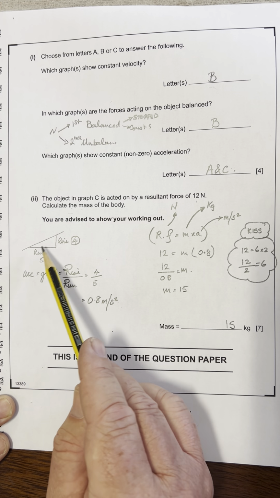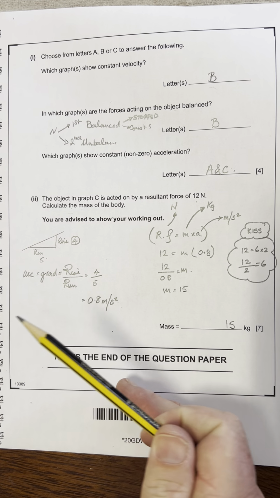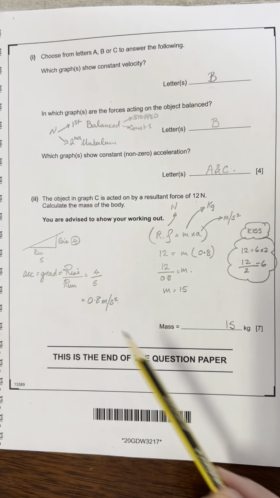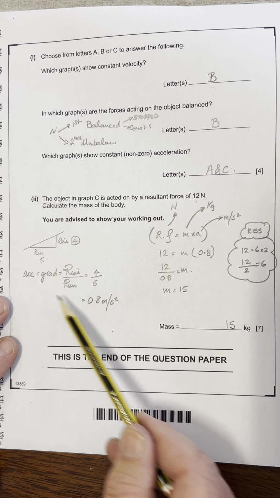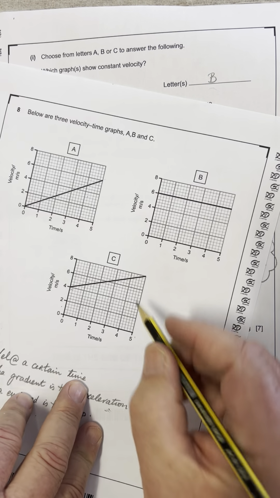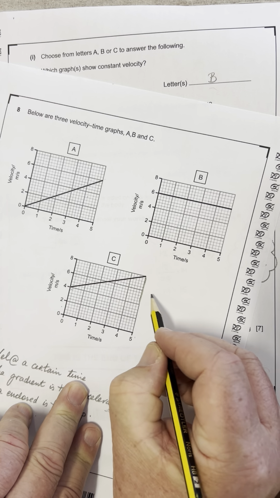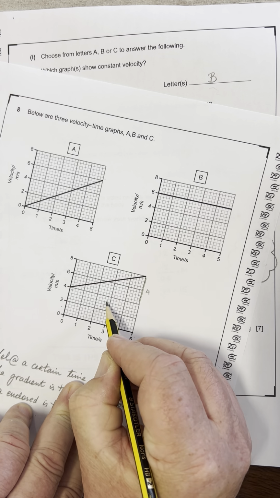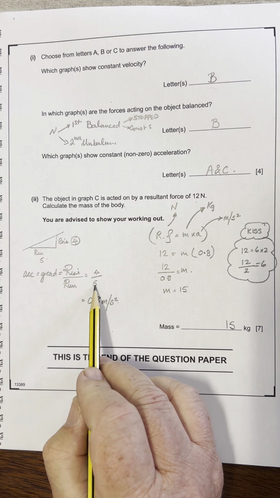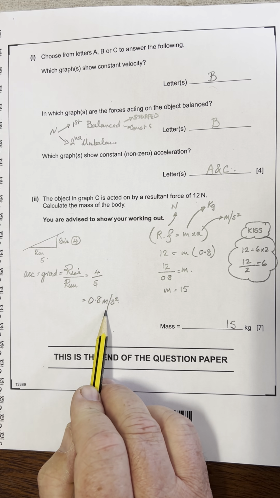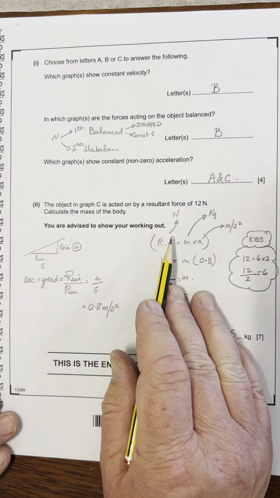So the gradient is the acceleration. How do I know that? I have it written down. I'm going to find the acceleration. Look, rise over run. So that's 4 over 5. Do the calculator. 0.8 meters per second squared. That's the acceleration. Isaac Newton's second law.